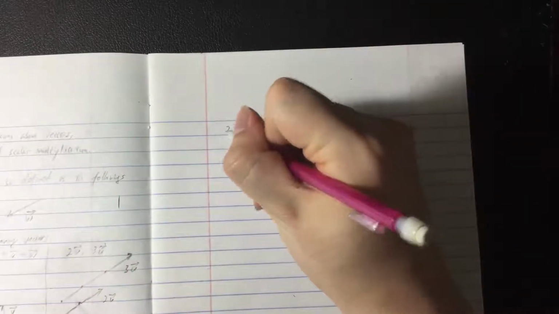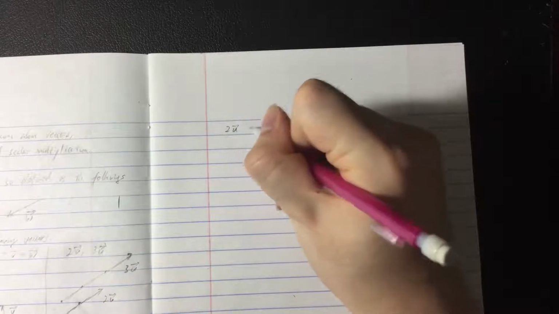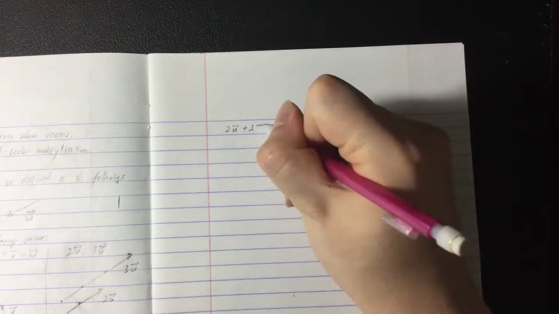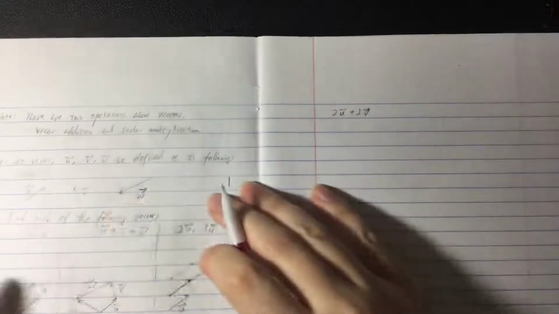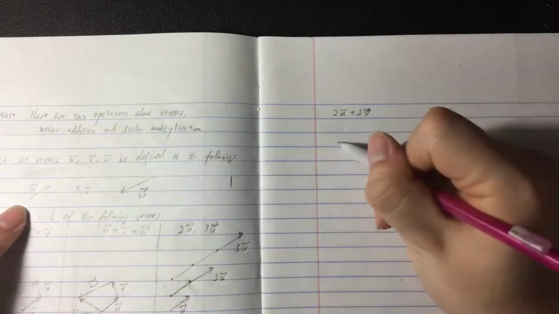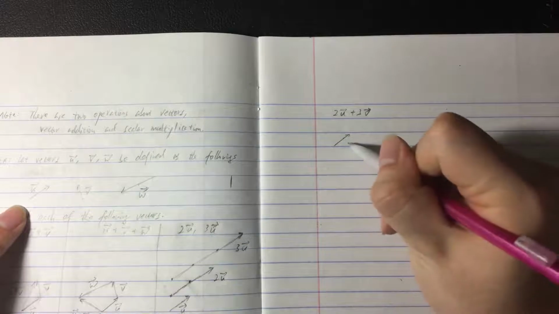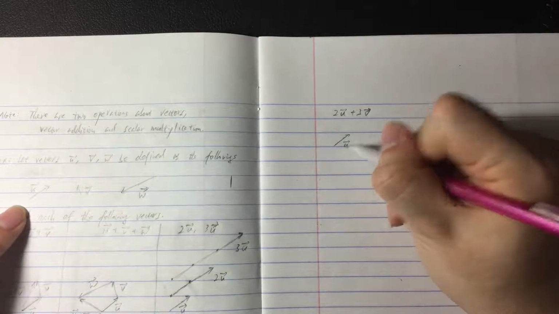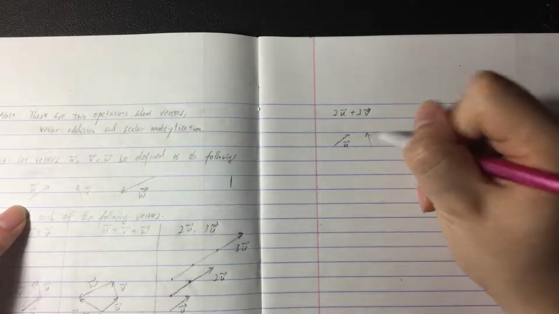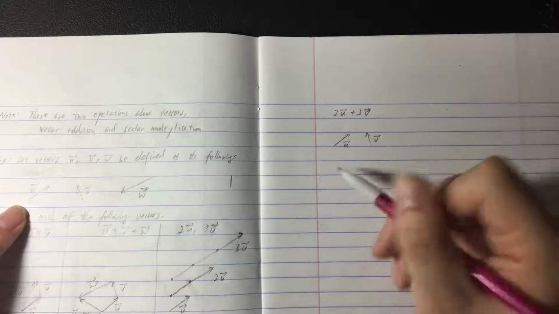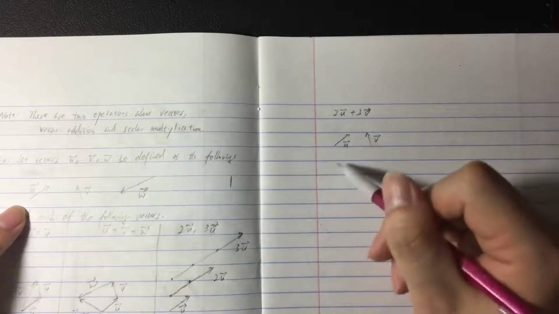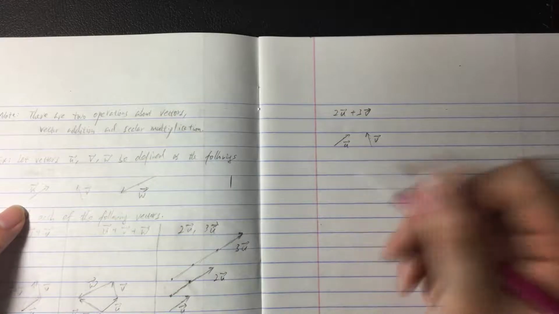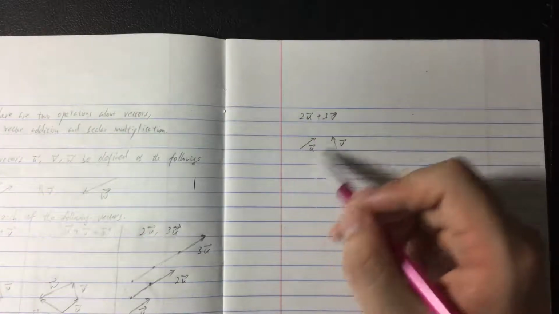Next, let me show you some more operations. How can we calculate 2u plus 3v? Let me copy vector u and v here first. That's vector u. That's vector v. Let's draw 2u first. 2u is a vector pointing in the same direction as vector u, but twice as long.